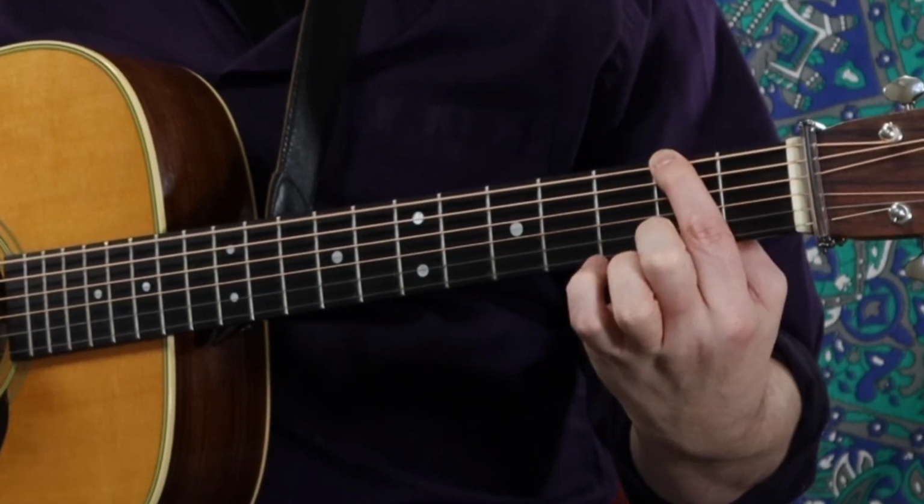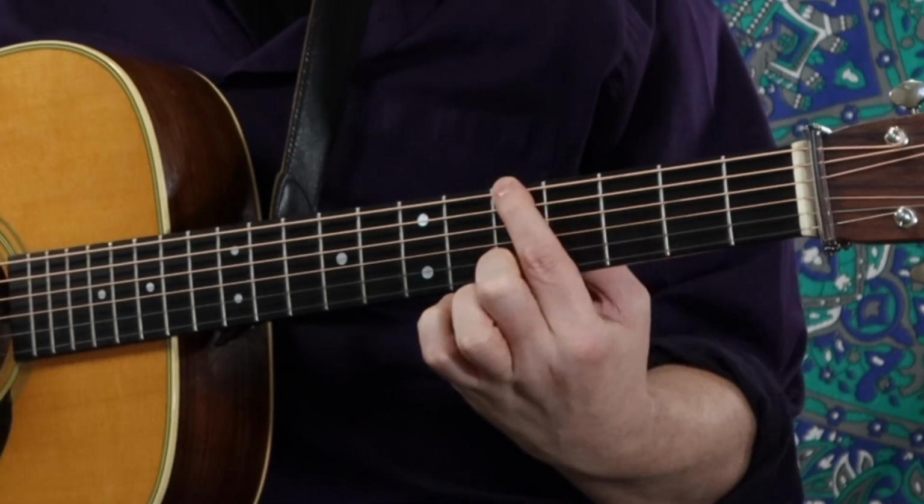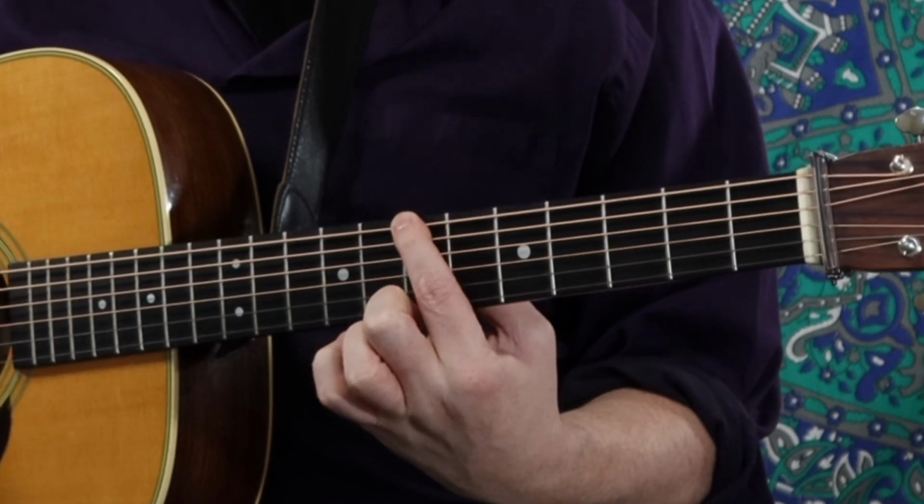Should we double check me? E, F, F sharp, G, G sharp, A, A sharp, B. Right? Till eventually I just knew that. If I wanted to play a power chord here for B, I know that's B. I also know this is B. So that's really great.